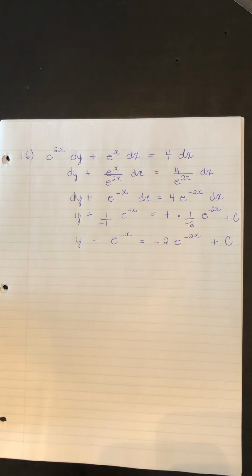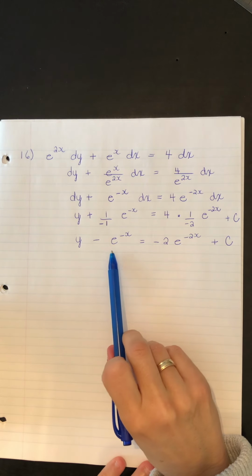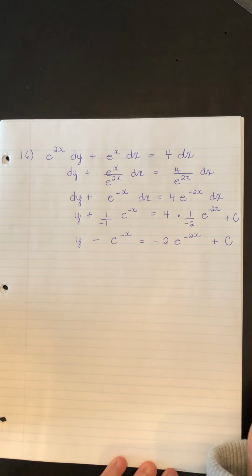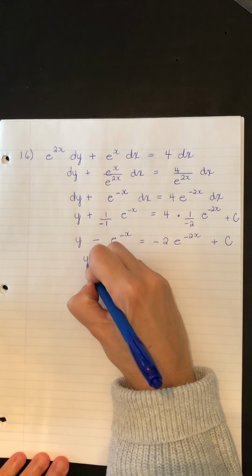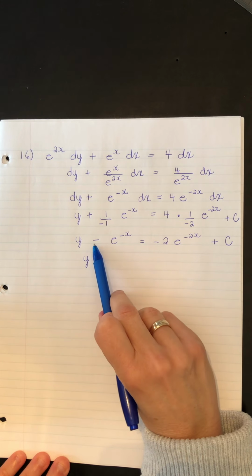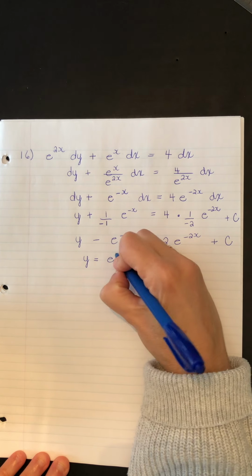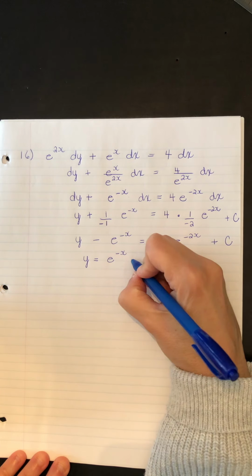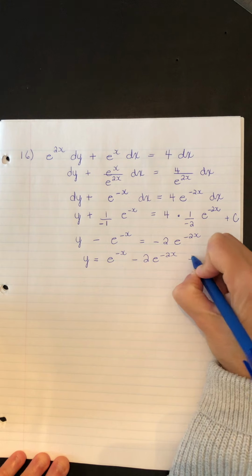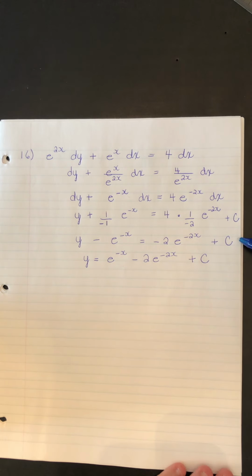Okay, and that's perfect, just like that. Sometimes when it's very easy to do, like in this case, in the textbook answers they would isolate y here, just so that it's in this form. Y equals, so basically this term goes to the right side where it will be positive. So we'll have e to the negative x minus 2e to the negative 2x plus c as another possible answer for problem 16.